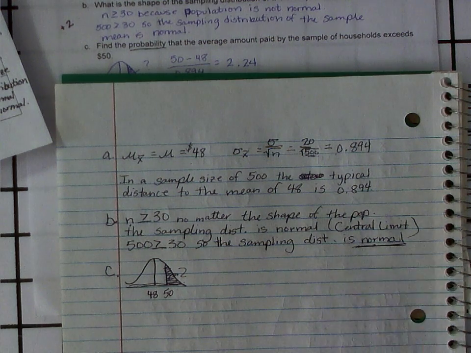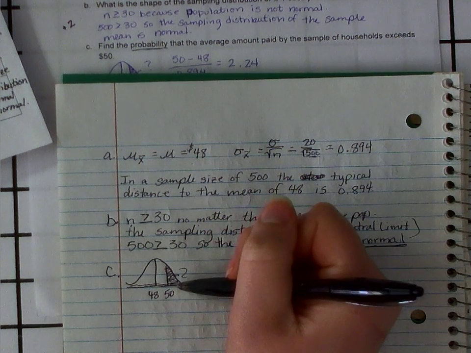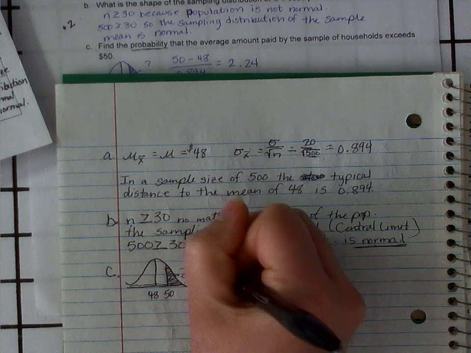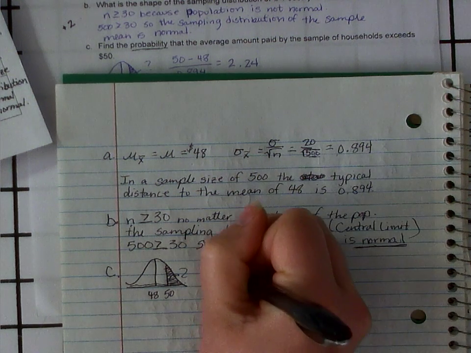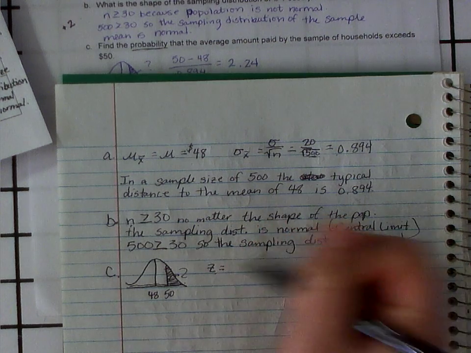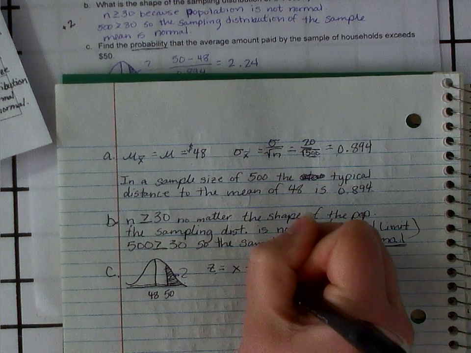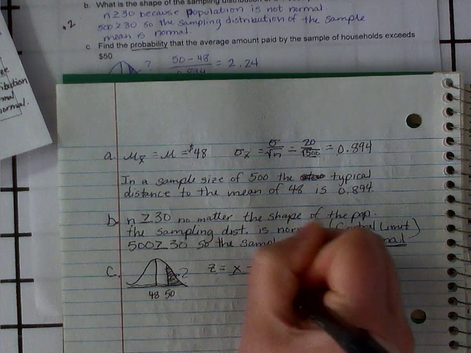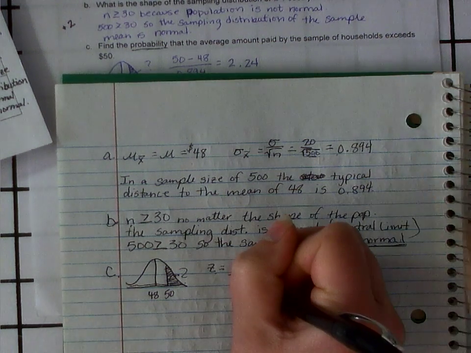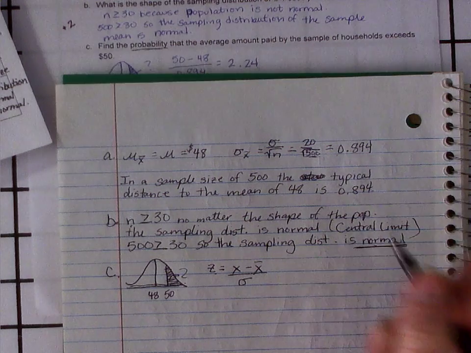Okay. So, to do that, we need to find the standard score, or z-score, for this problem. So remember that the standard score, or z-score, is found by looking at your sample minus the mean divided by the standard deviation. Okay.